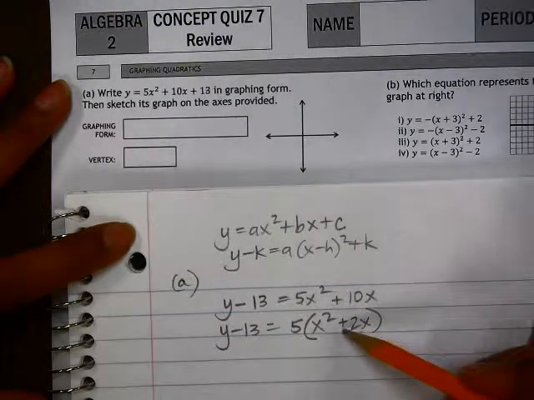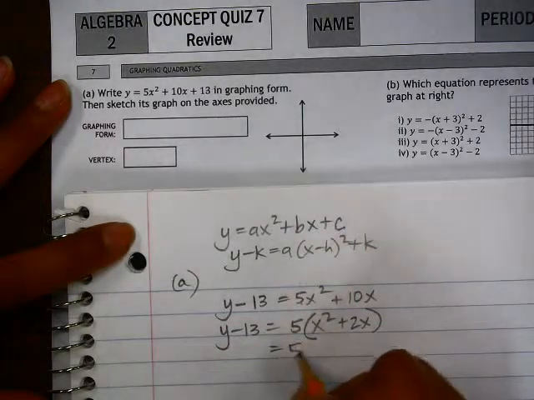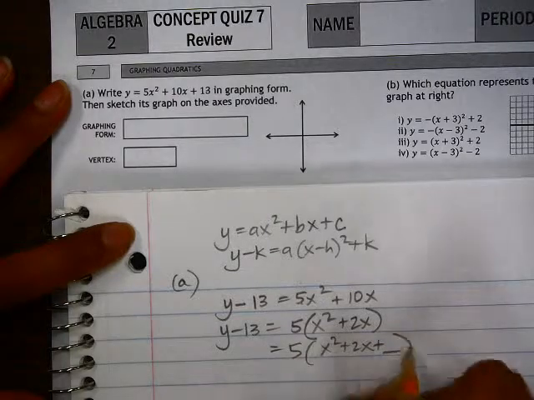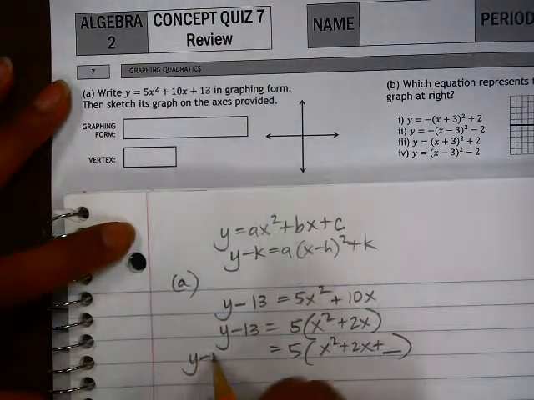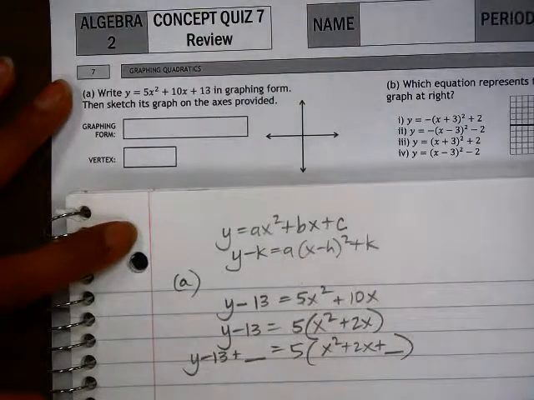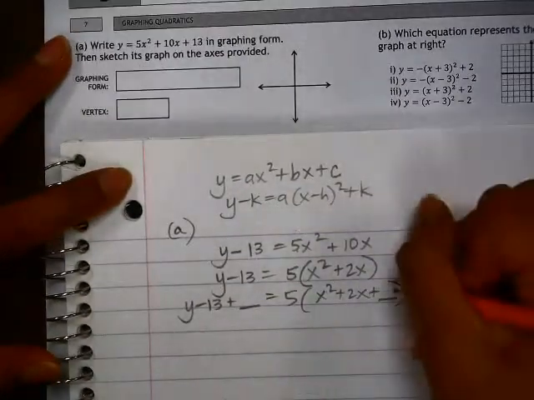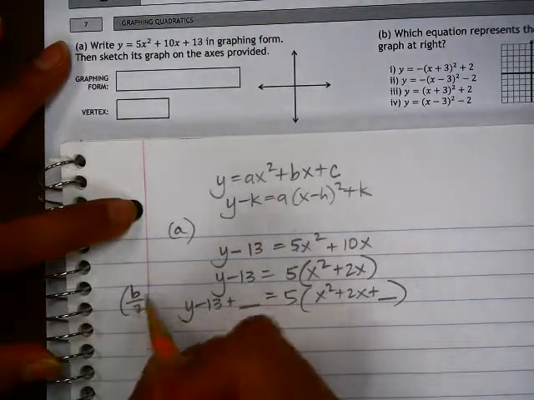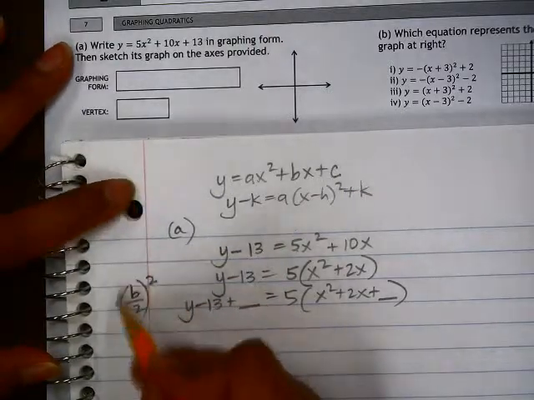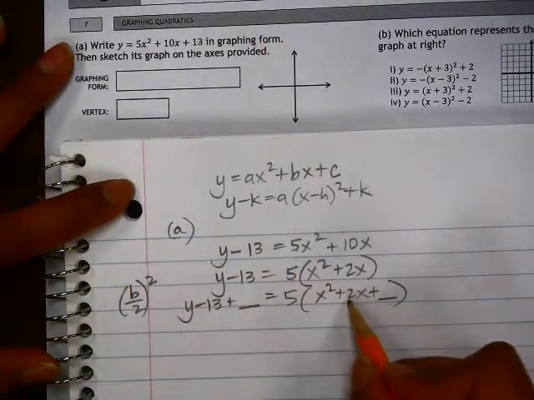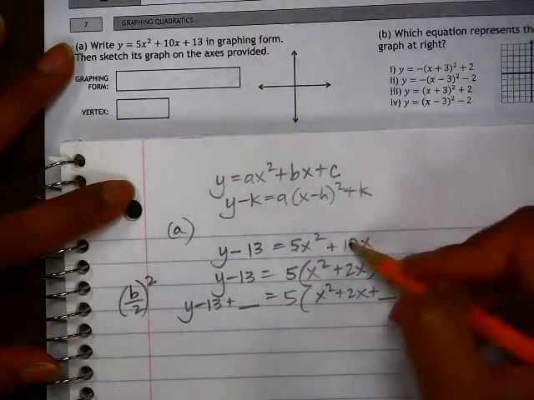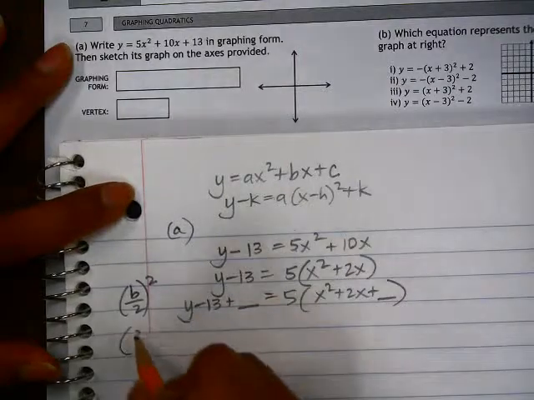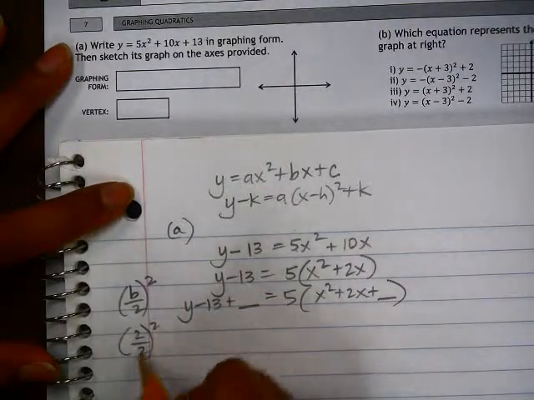Now in order to complete the square, so in order to make this into a perfect square trinomial, we need to add a number here, which means we need to add a number to the other side of the equation as well. So to calculate what this number should be, we're going to use the formula b divided by 2 squared. In this problem, b is equal to 2. We don't want to use the original b value of 10, but the new b value of 2. So 2 divided by 2 squared would give me a 1.